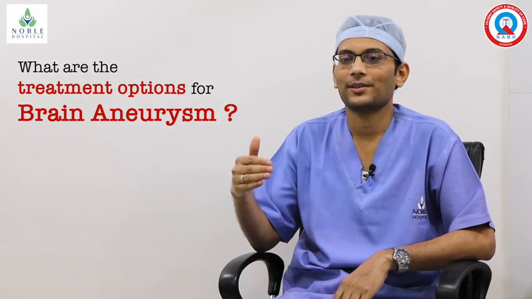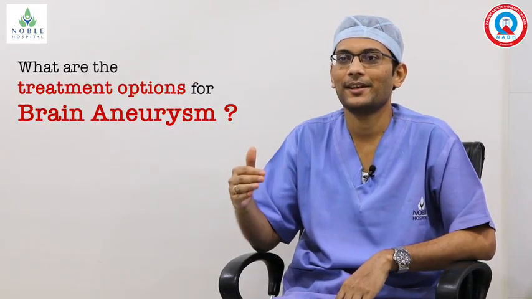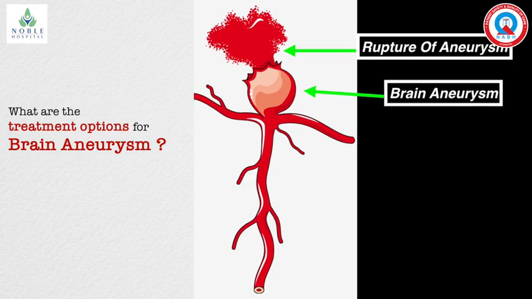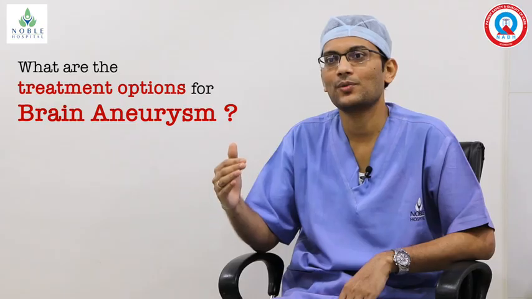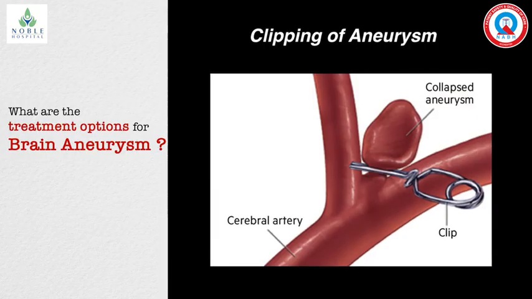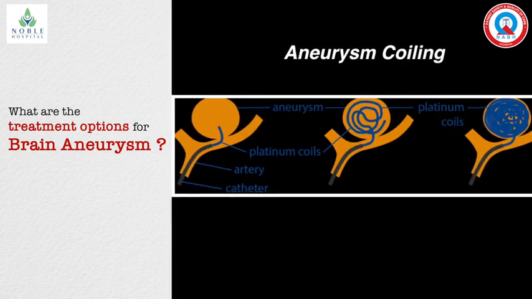Now, the treatments of brain aneurysm are generally divided into two categories. First, we have to decide whether the aneurysm has ruptured, leading to a brain hemorrhage, or is not ruptured. For a ruptured aneurysm, two forms of treatment are there. One is known as surgical clipping, and the other is known as endovascular coiling.